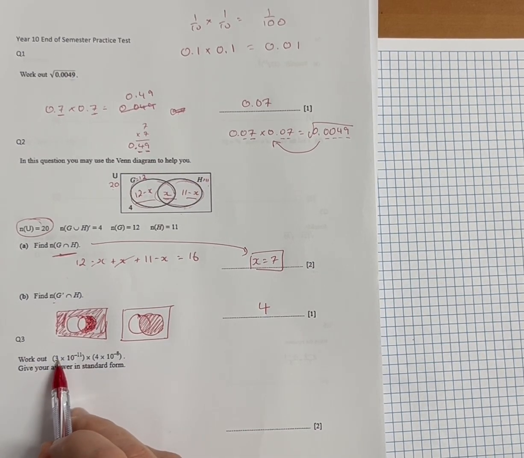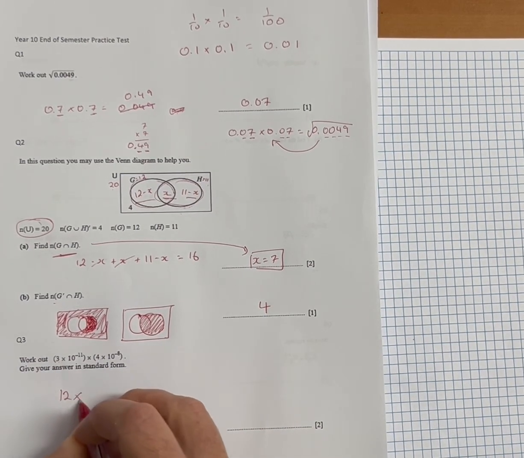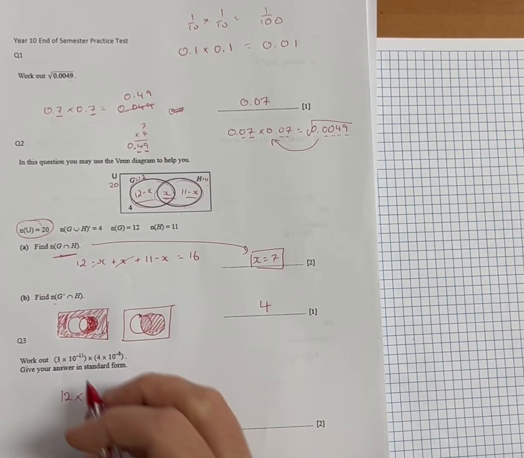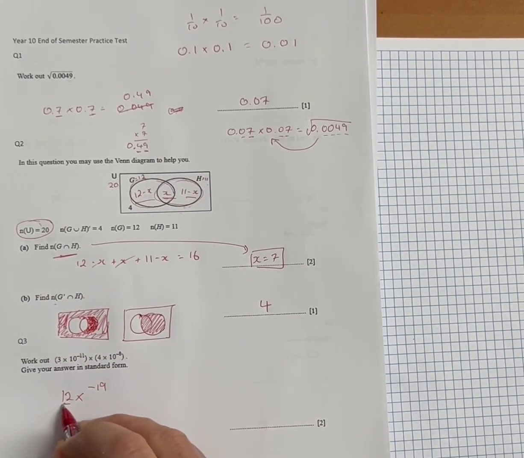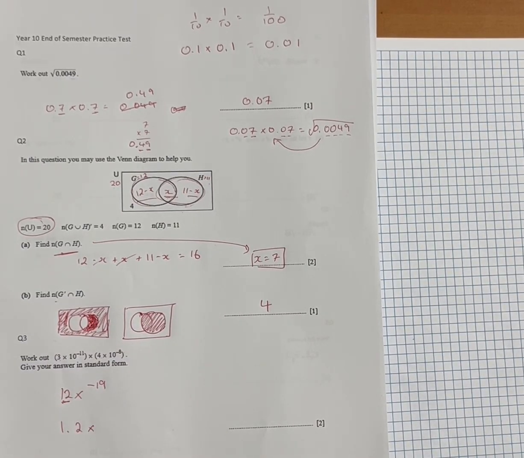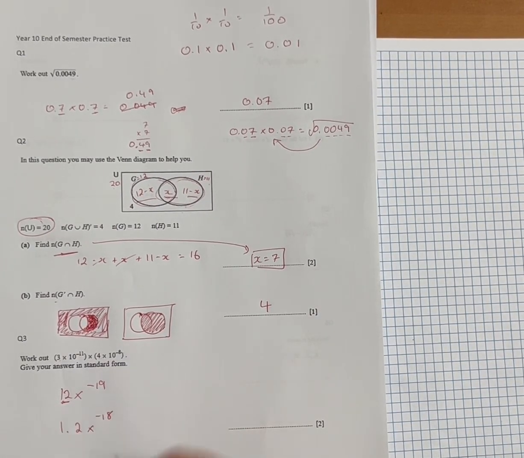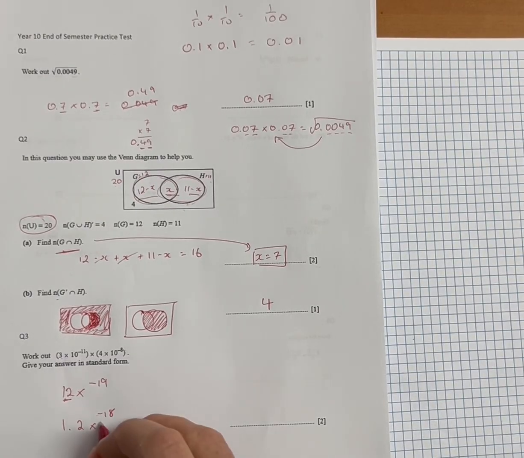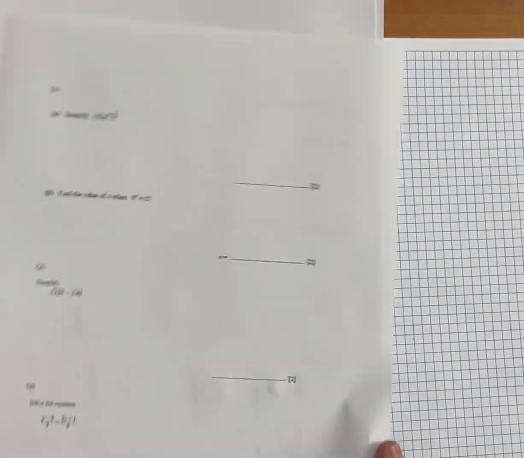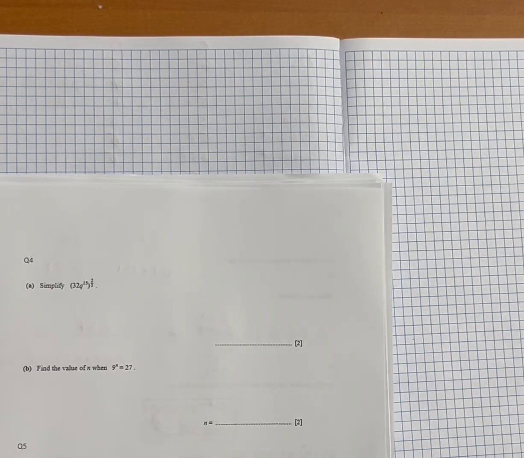Okay, write this out in standard form. Right, so let's multiply the 3 times 4 to give 12. Let's add the powers because multiplying, that's minus 11 minus another 8, which is minus 19. But this is 12. We want 1.2, the decimal place after the first integer here. So is it minus 18 or minus 20? Minus 18, yeah, it's getting bigger. So minus 18. Oh, by 10. I didn't put it in there. By 10.